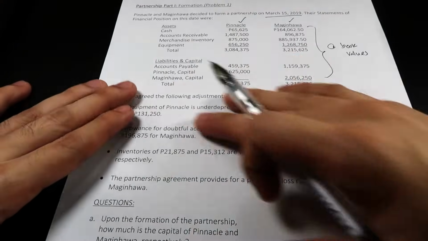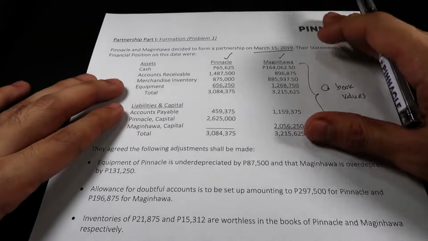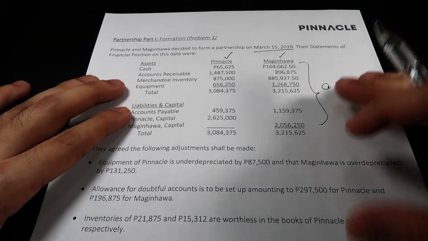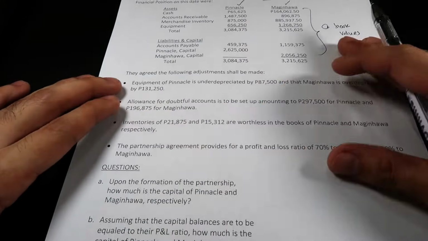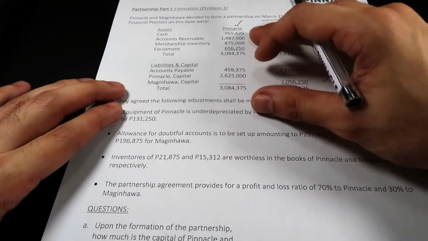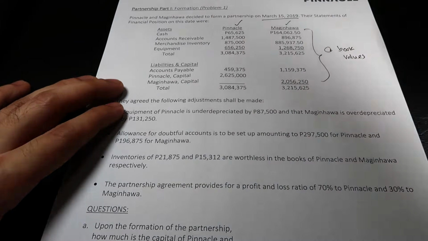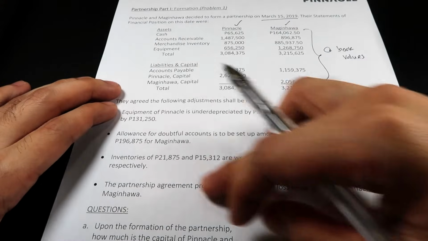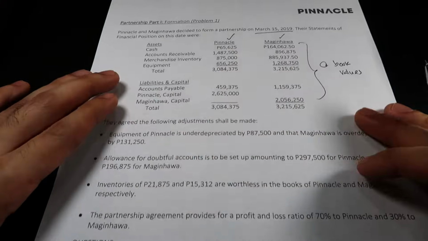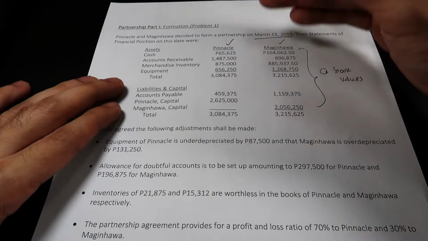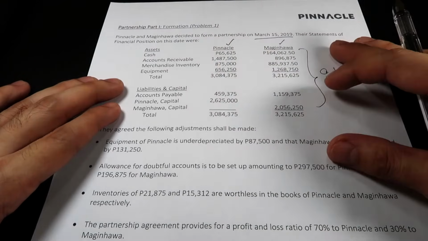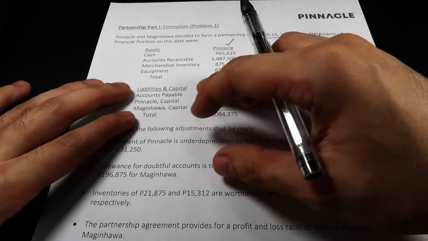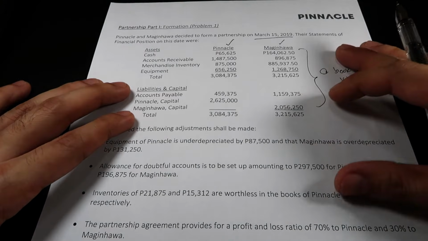Okay, so if you analyze the problem, ang binigay sa atin, balance sheets of the 2 partners, we assume that these are at book values, and then merong adjustments. So ang gagawin natin, we will restate the assets and liabilities, we will convert from book values to fair market values by reflecting yung adjustments dito. Alright? Pero take note, class, na if ang i-adjust mo yung assets and liabilities, it's the same thing as adjusting the capital balances of the partners since assets minus liabilities is equal to the capital.